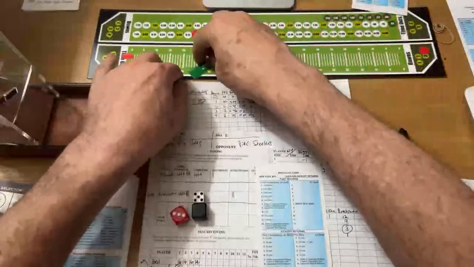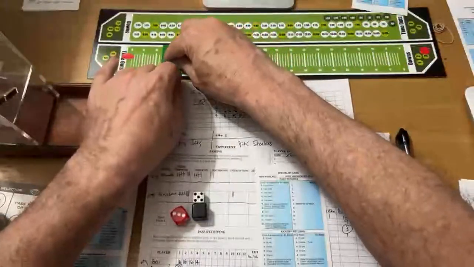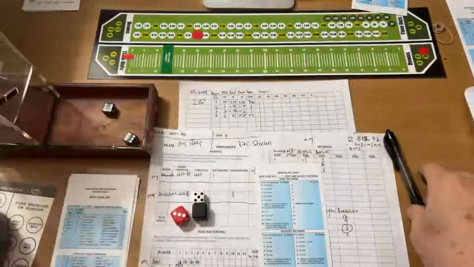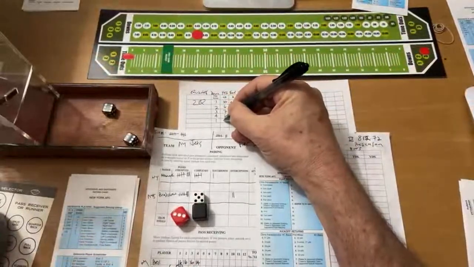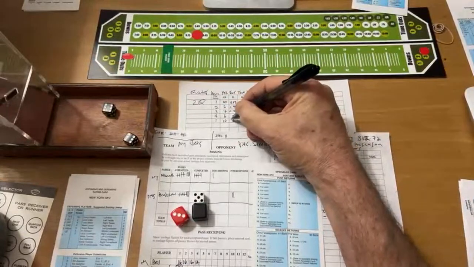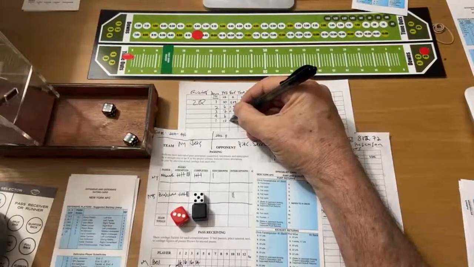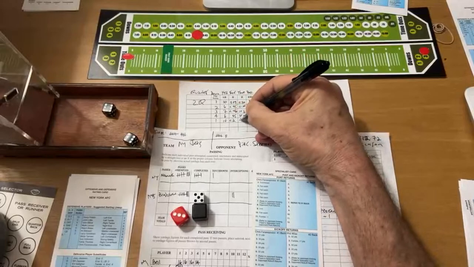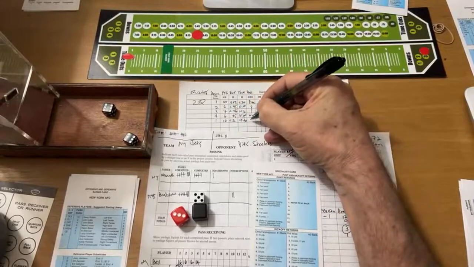So it'll be 1st and 10 at the 2. And it's Jets ball.